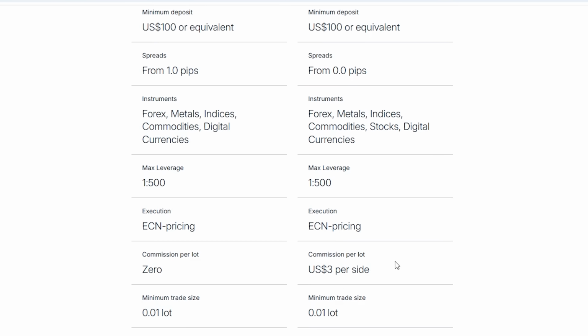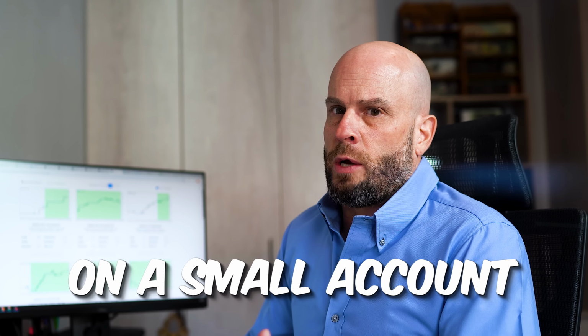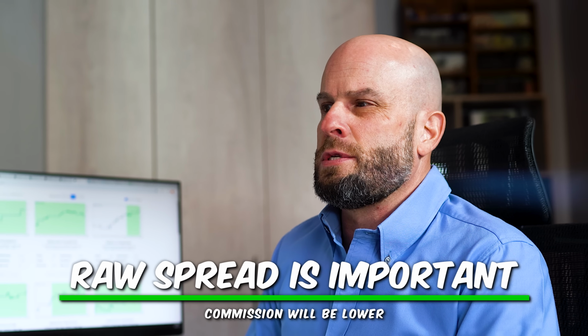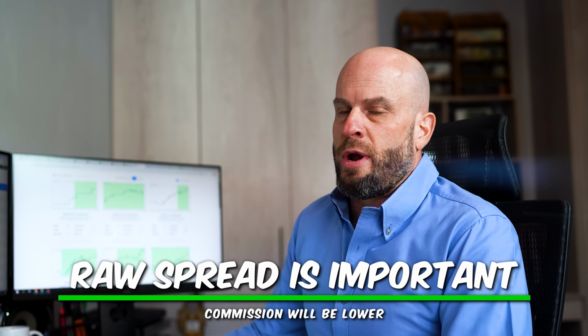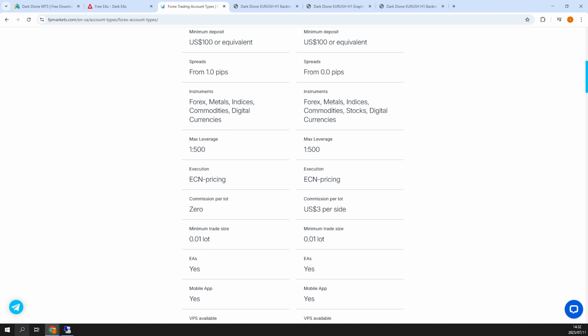But also what I want to show you is that while the spreads are low on the raw, you will generally pay a commission. In this case, it's $3 per side, per lot. But because we are trading on a small account with very small lot sizes, I felt that this would be a better option, because the commission would probably be lower than what we would pay in spreads, especially if it's an active EA. Okay, so let's take a look at the platform now.